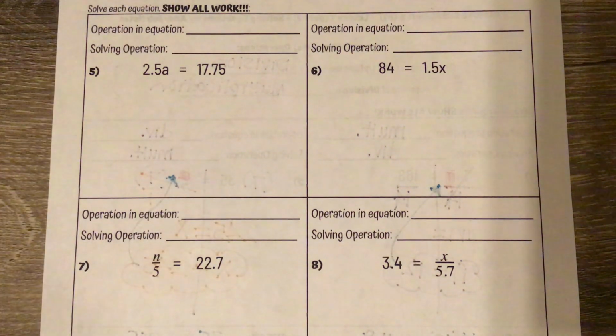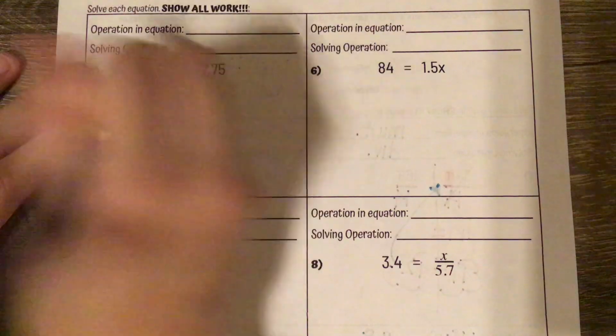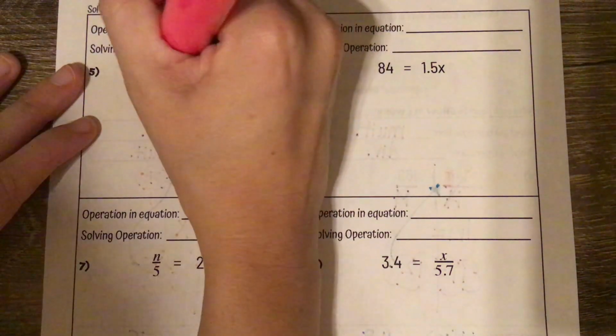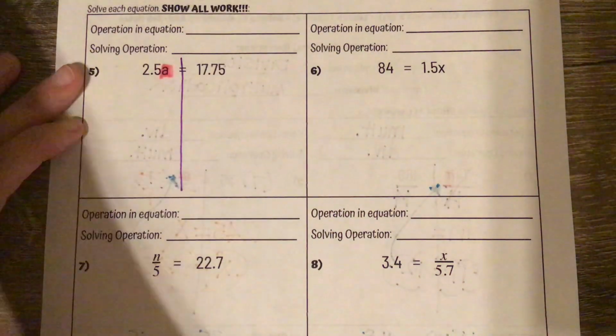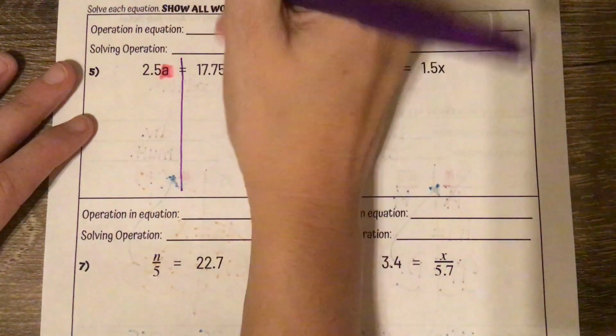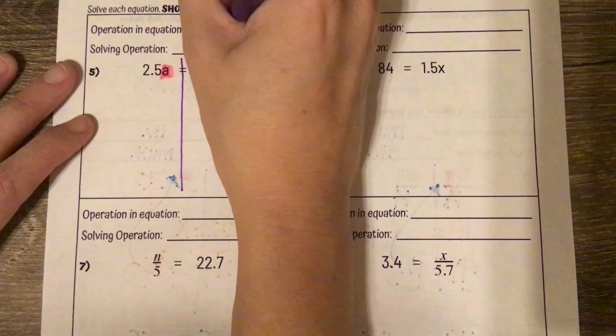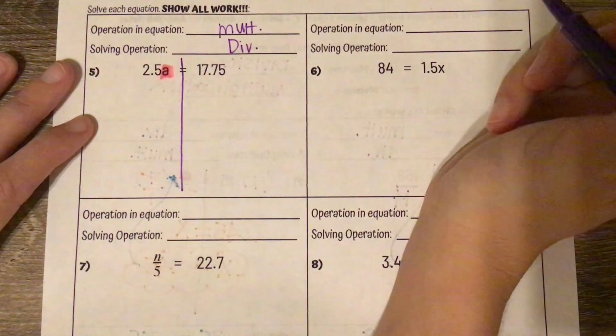All right, moving on to some with decimals. Don't get scared when you see them. You've got a calculator to do the work for you. So we're still just doing the same exact process. Drawing our line down the equal sign, highlighting the side with the variable. The number is written right next to the variable, which is showing multiplication. So the opposite is to divide.